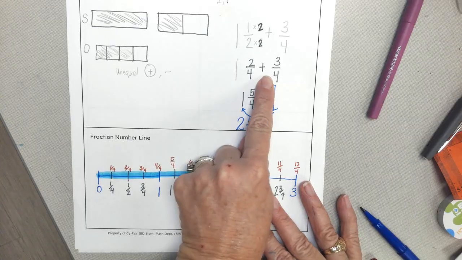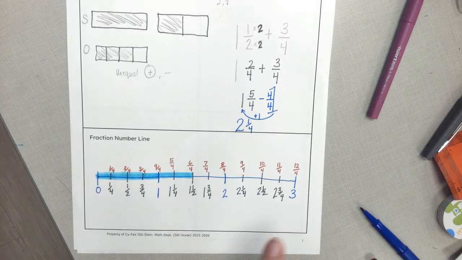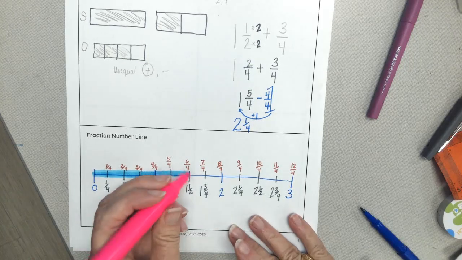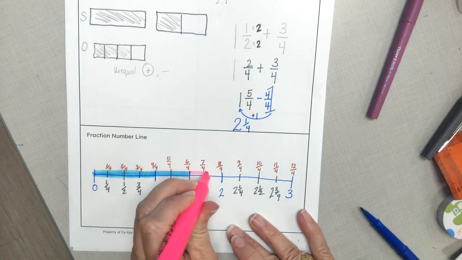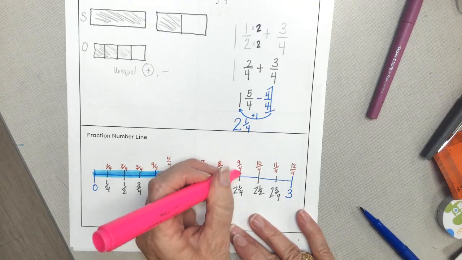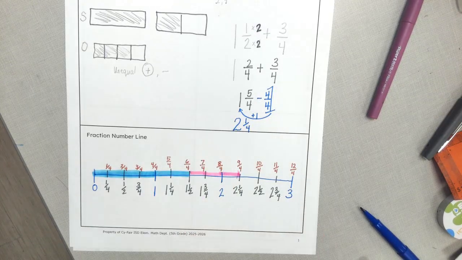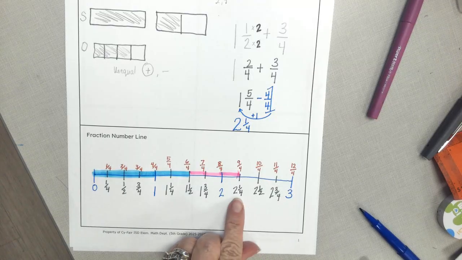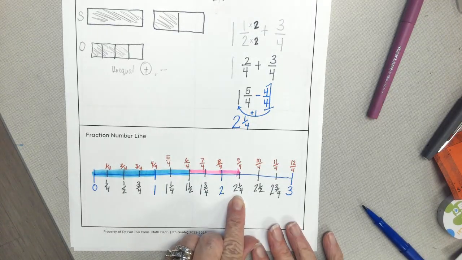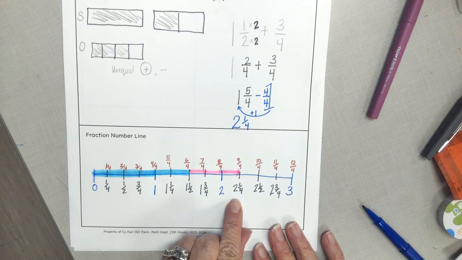I'm adding that to 3/4, so I have 3 more fourths. 1, 2, 3. Gonna pick it up. 1, 2, 3. And there's my stopping point. What did I end up stopping on? Yes. 9/4. Or 2 and 1/4.